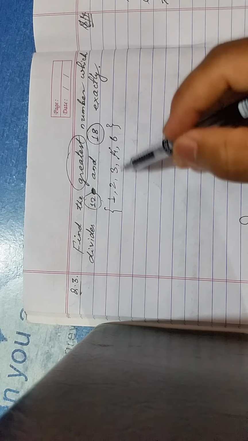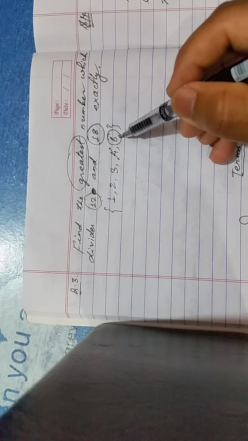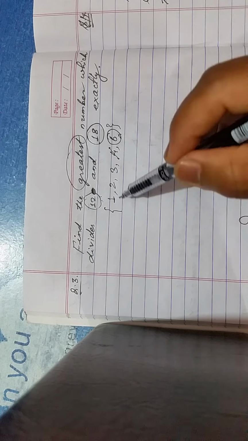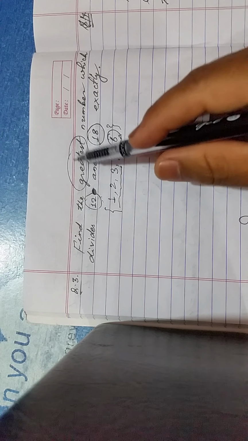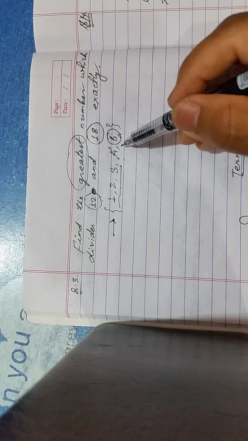And among these, this 6 is the greatest number which divides 12 and 18 exactly. This is the greatest number. These are the smaller numbers. I think you understand it. We had already done such a discussion, but I want to connect this word problem with this method by writing the factors.